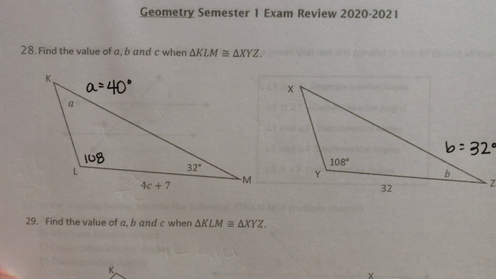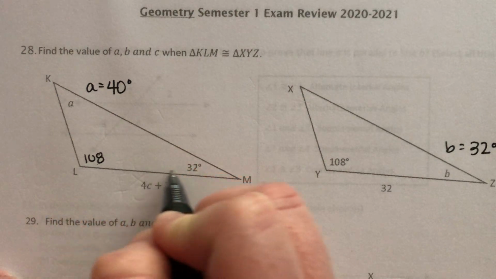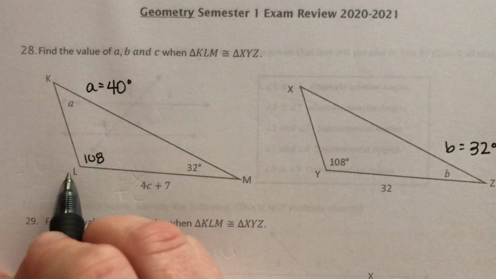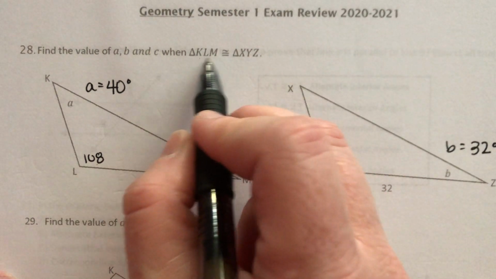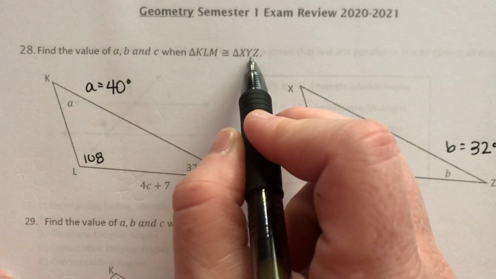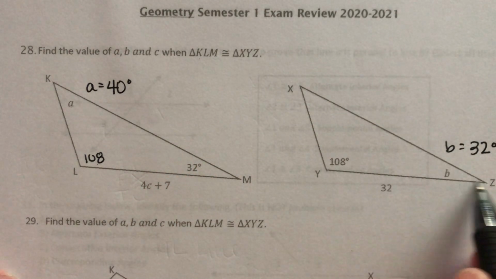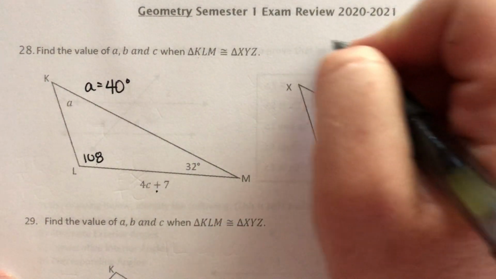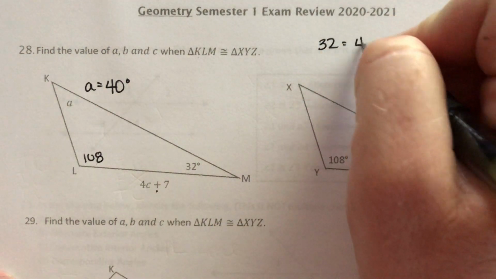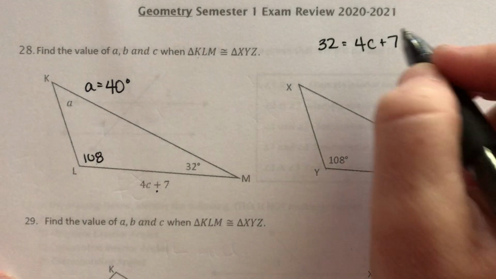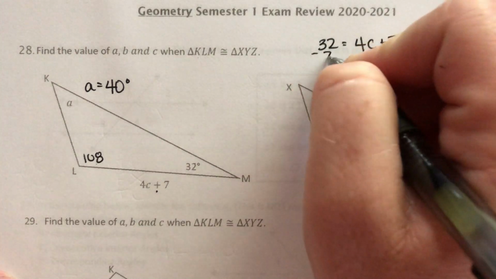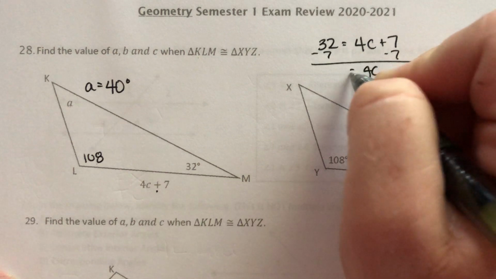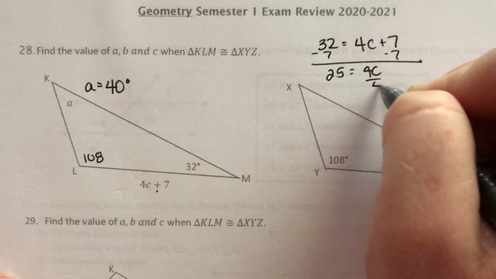And then the last thing we're looking for is C, which is the length of this bottom side here. And LM up here, the last 2 letters, is congruent to the last 2 letters here, Y and Z, which is this line. So 32 is equal to 4C plus 7. 32 equals 4C plus 7. Subtract 7 on both sides. 4C equals 25. Divide by 4.